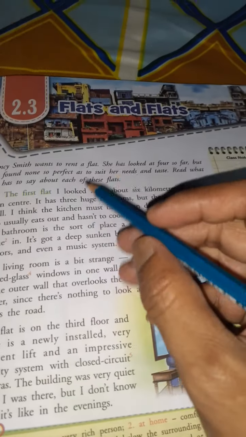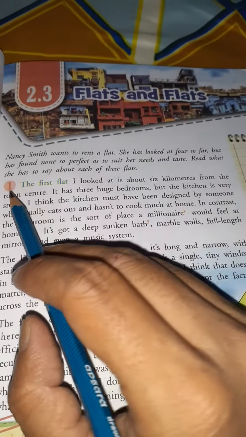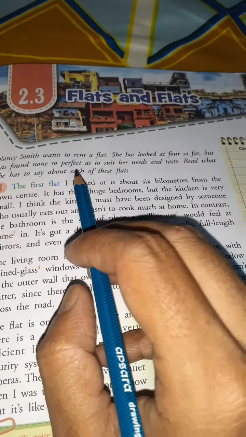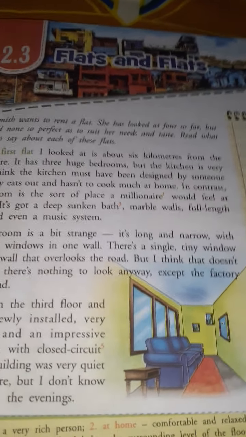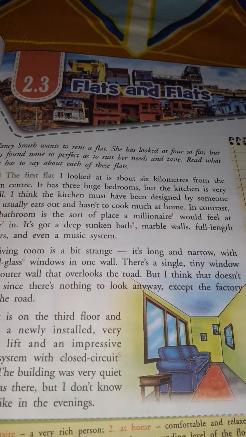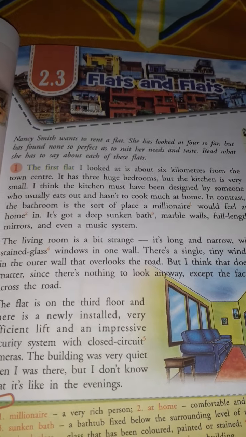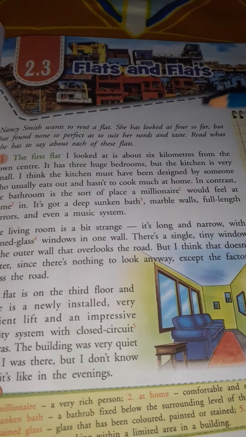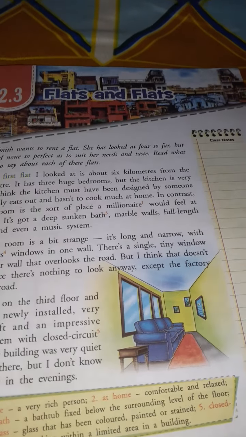Rent means to take on hire. Rent a flat. She has looked at four so far, but has found none so perfect. So she has already looked at four flats, but none looks a perfect fit for Nancy Smith. So as to suit her needs and taste, read what she has to say about each of these flats. So she is describing the flats which she went and looked over.